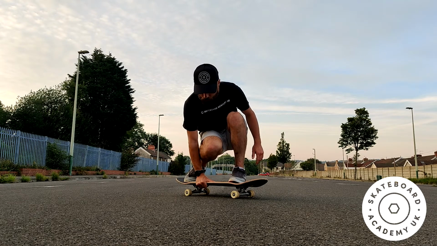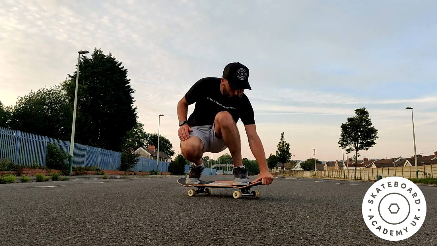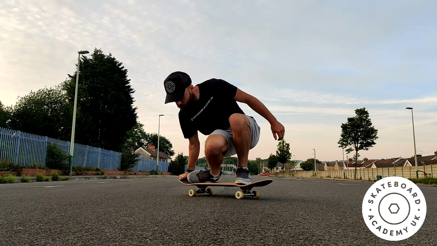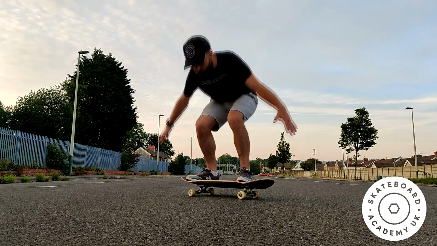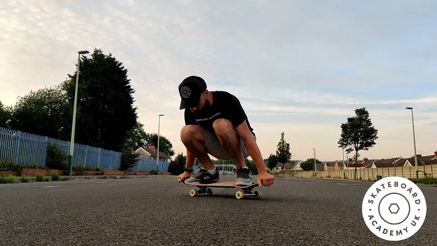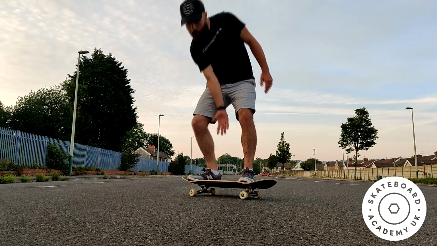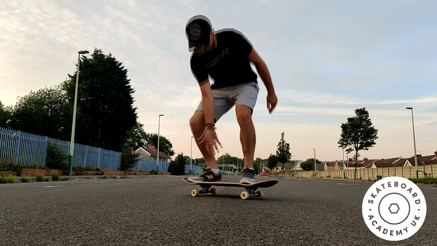You can grab the middle of the board between your toes, you can grab the front of the board on the nose, you can grab the back of the board on your tail, or you can even do a two-handed grab on the nose and the tail at the same time. Another alternative one is to use your backhand and grab between your heels on the back side of the board.